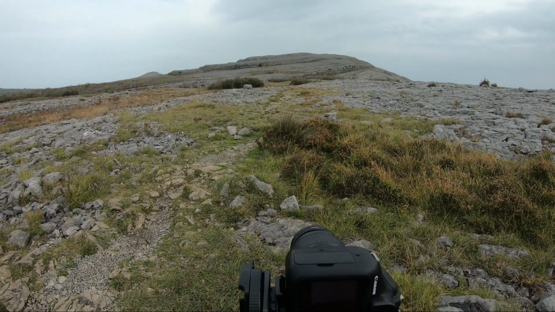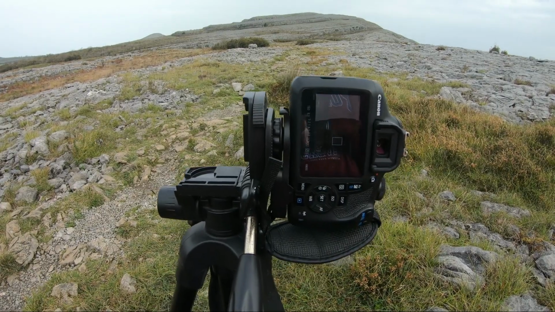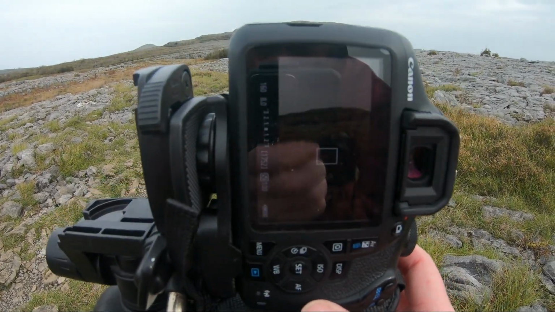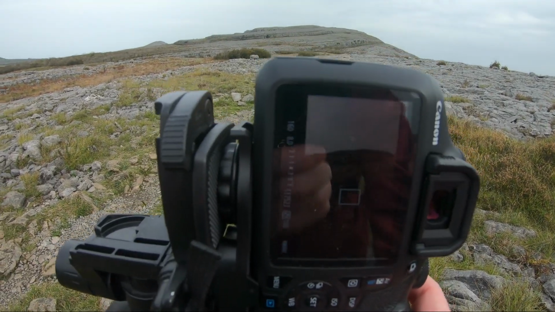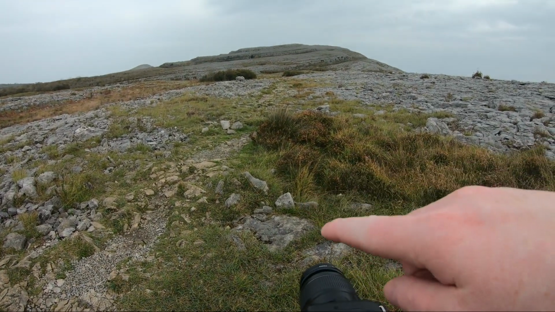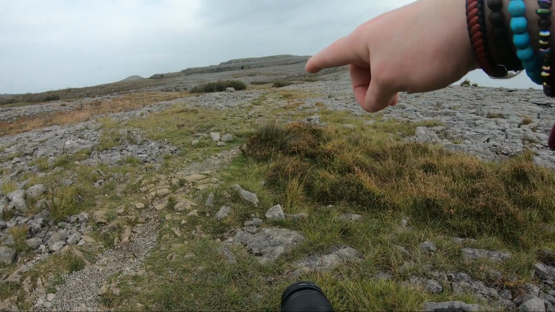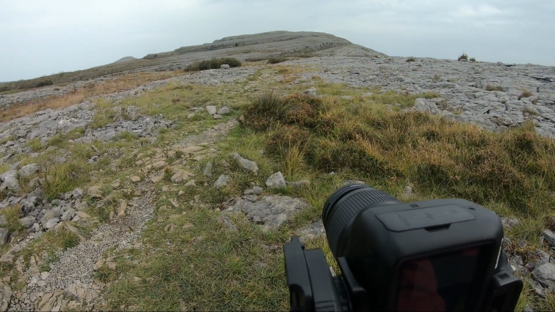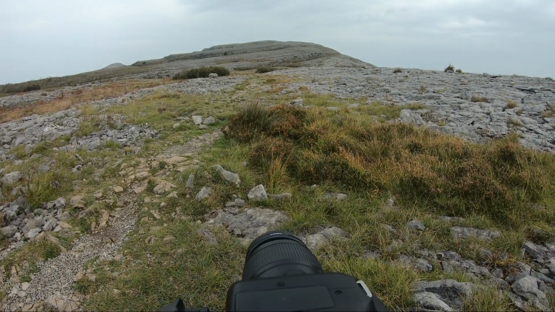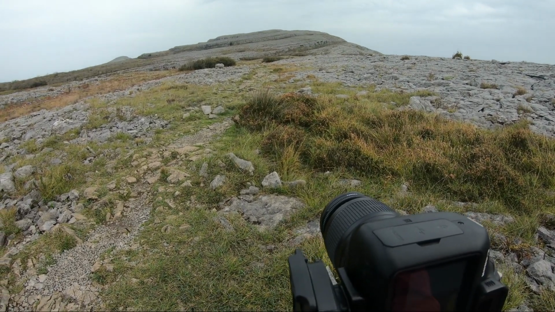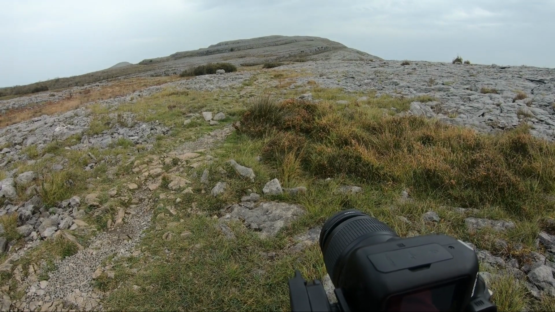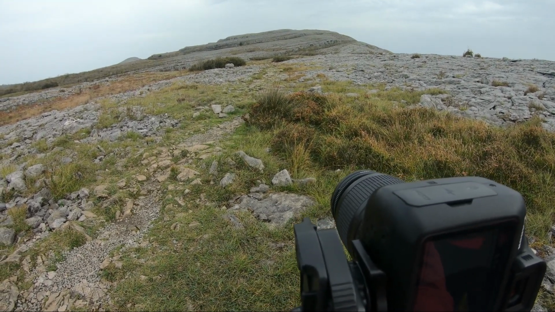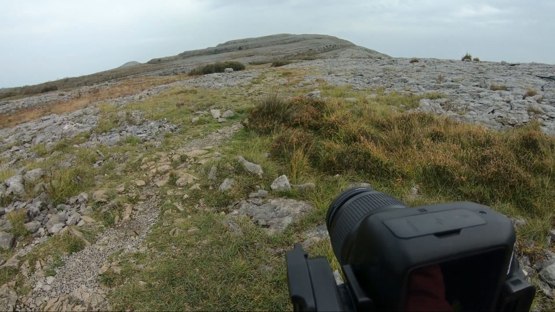So this is my composition in portrait orientation. You can see it there on the back of the camera, a nice leading line up the path from this rock, up the path onto the big rock. And we googled it. It is limestone and some other sort of stone. I can't remember what it is. Sandstone or something? Sandstone. Yeah.